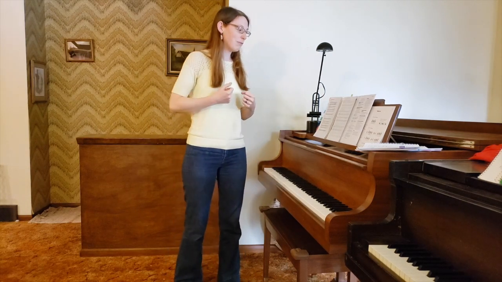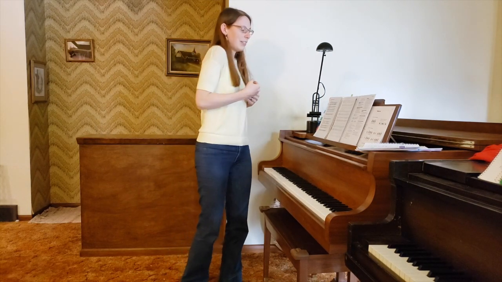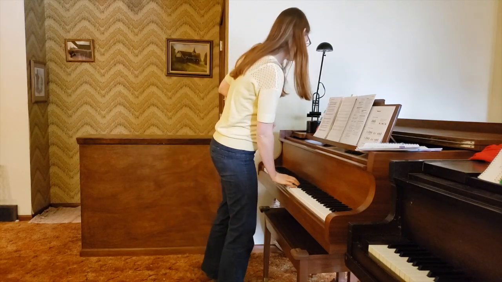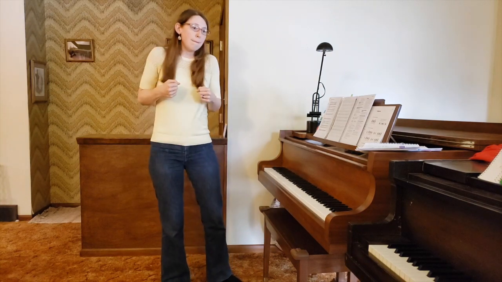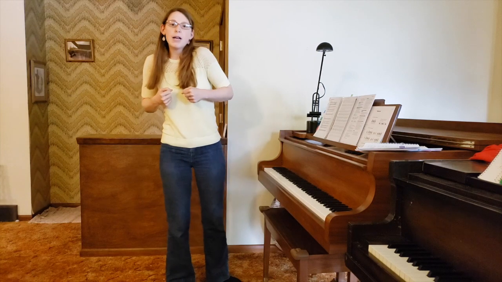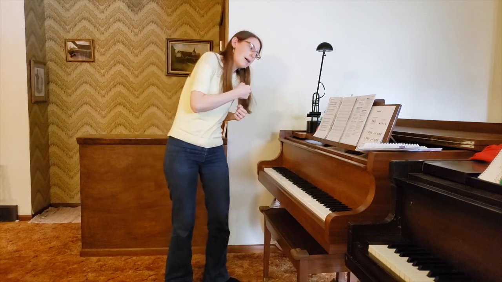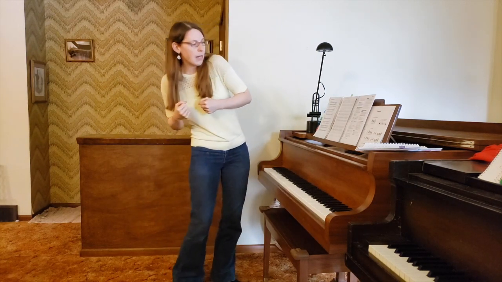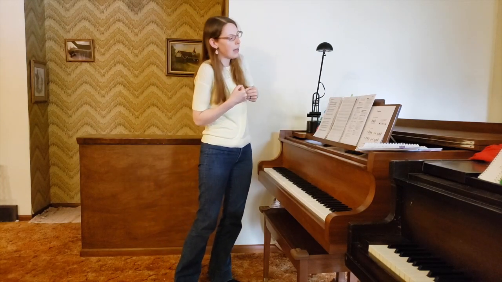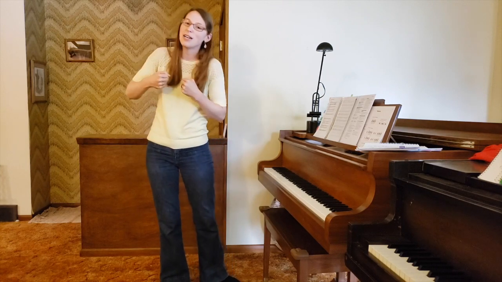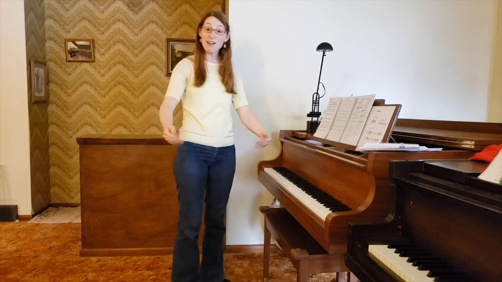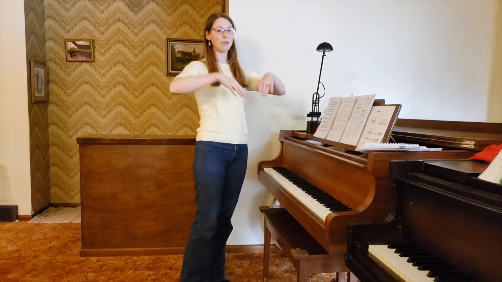For the creative movement, would you move your shoulders very stiffly? This time, if you did that creative movement, go ahead and move loosely.